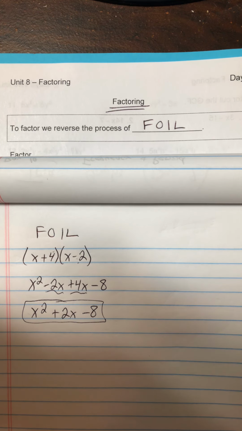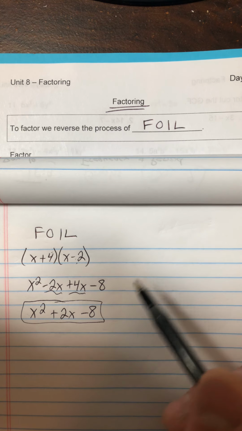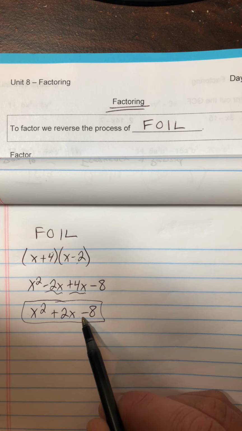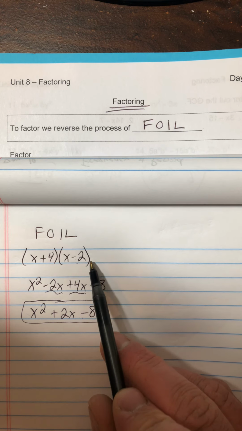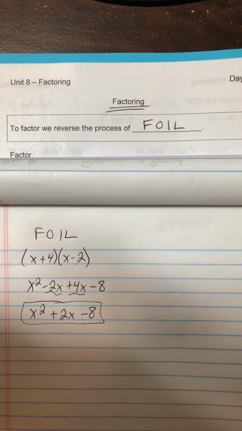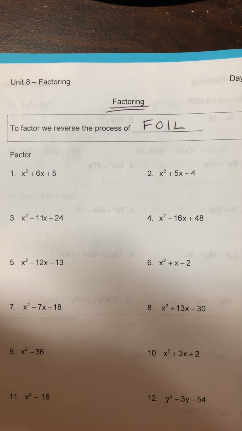Day 3 and day 4 actually are all the same thing. We're gonna go backwards. We're gonna start with this trinomial. We're gonna factor it into two binomials. It's tricky at first, but it does get easier with lots of practice. All right, so we're gonna go backwards from this process. Let's go back to the actual notes. All right, there's different ways to think about this. The calculator may help you.